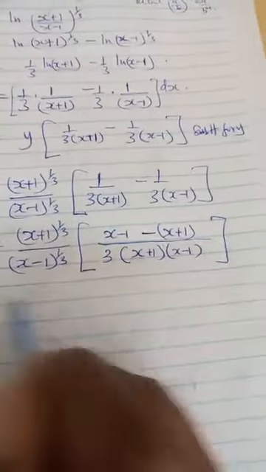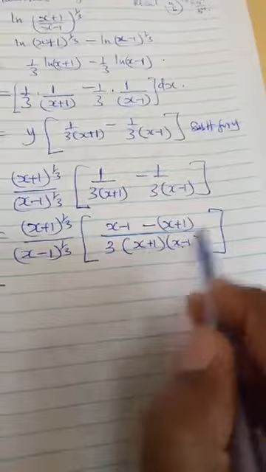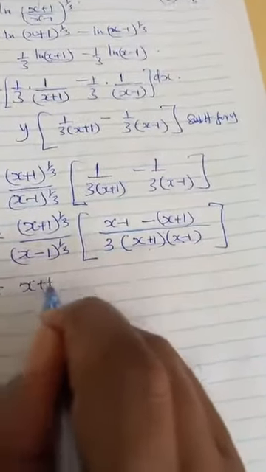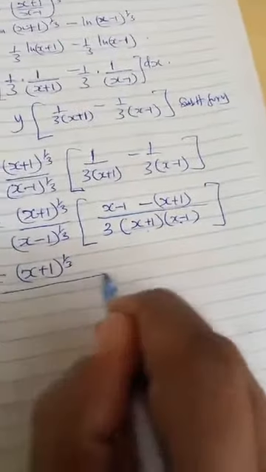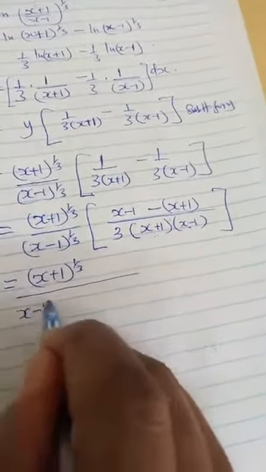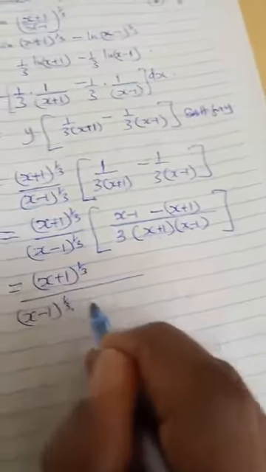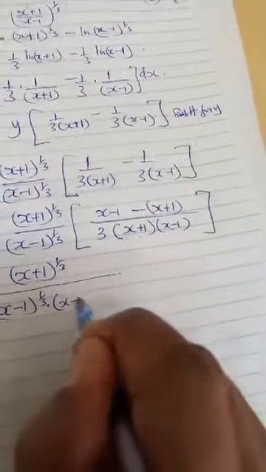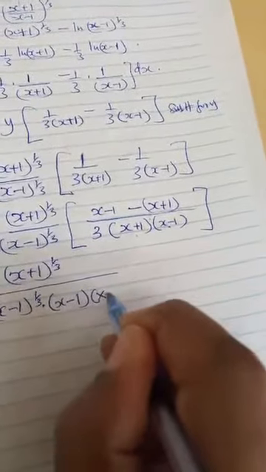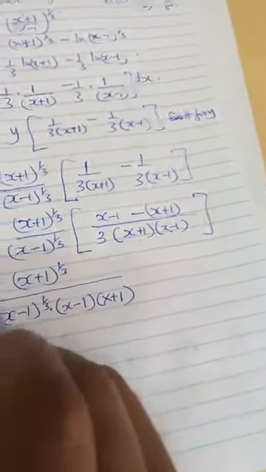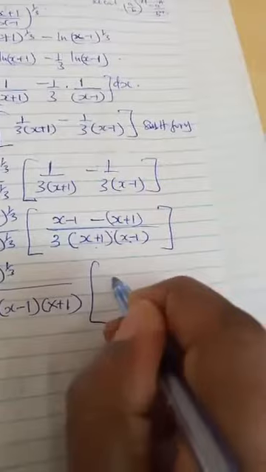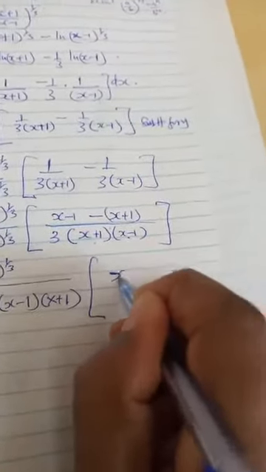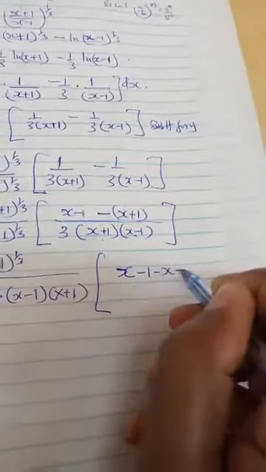So we shall have, keeping this here so that you can see how it affects, when I pull everything out, the denominator, I'll have this, the power third, times x minus 1 times x plus 1 times 3 into negative 2, that is x minus 1 minus x minus 1.